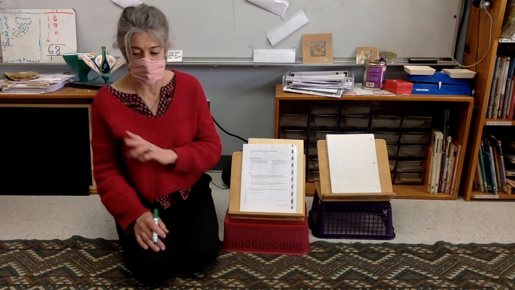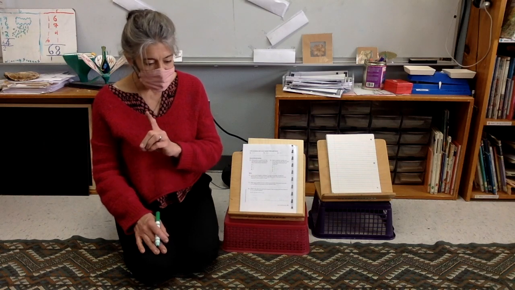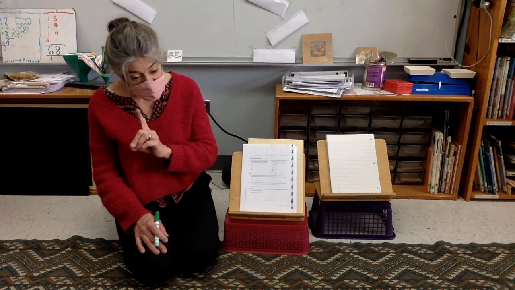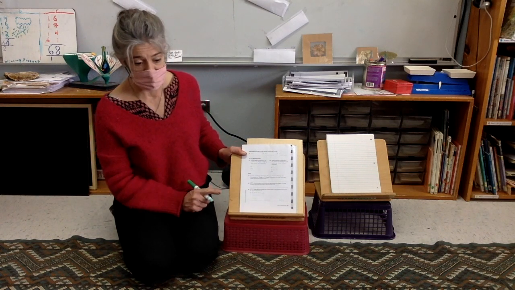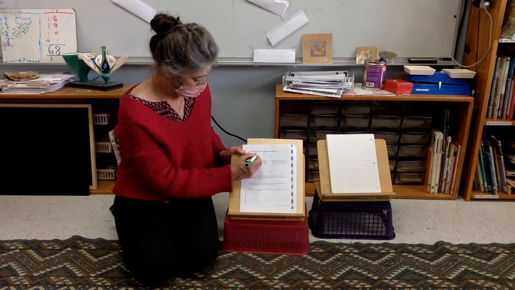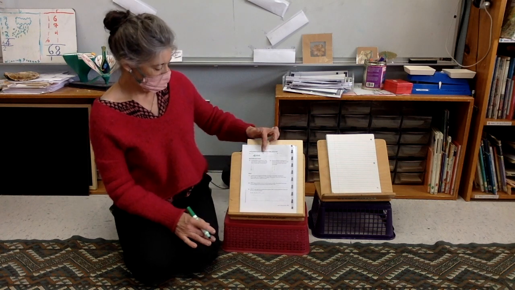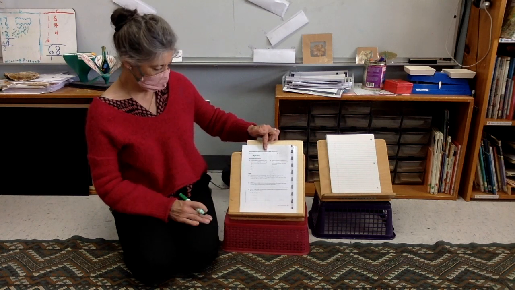Remember, because with a product, even if only one of the factors is even, it's going to be even. Both factors have to be odd for the product to be odd. Okay, second one. Odd. Yes.